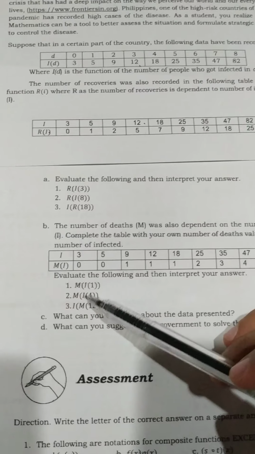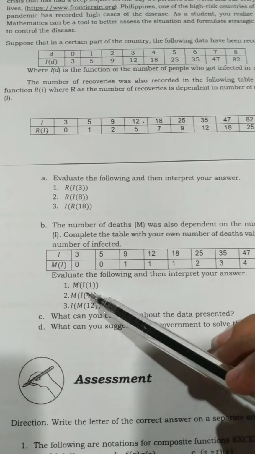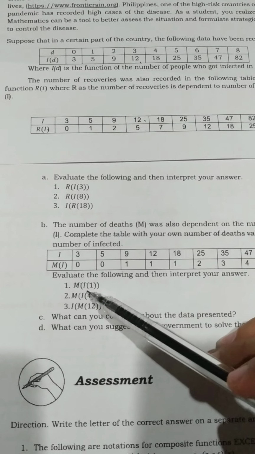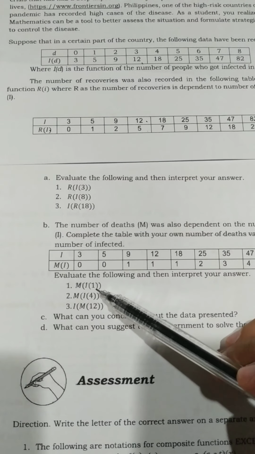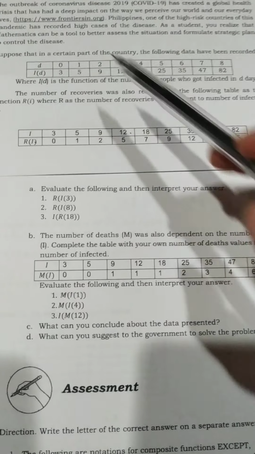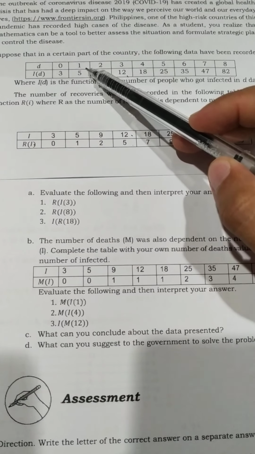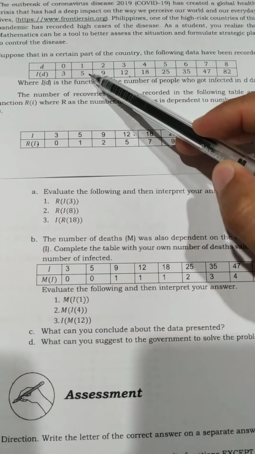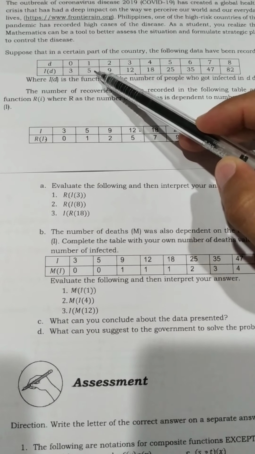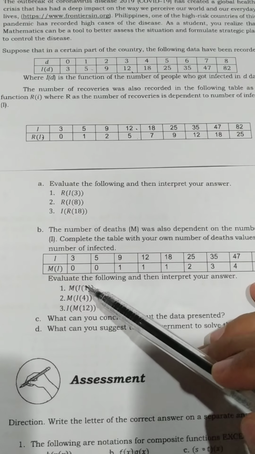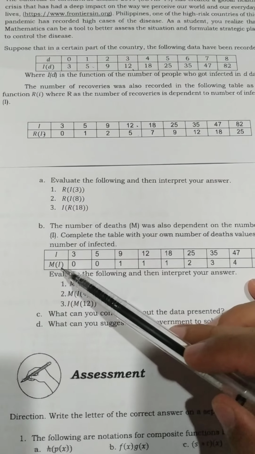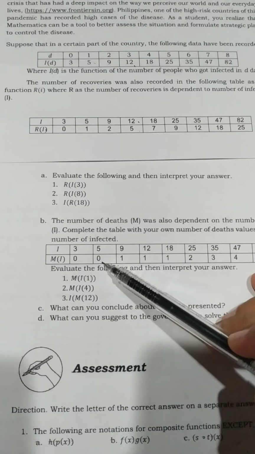It is the same in letter B. First, get I of 1. I of 1, so when D is equal to 1. So when D is equal to 1, what is I of 1? So that is 5. So since I of 1 is 5, I of 1 is 5. I here is 5. Therefore, CM is equal to 0.